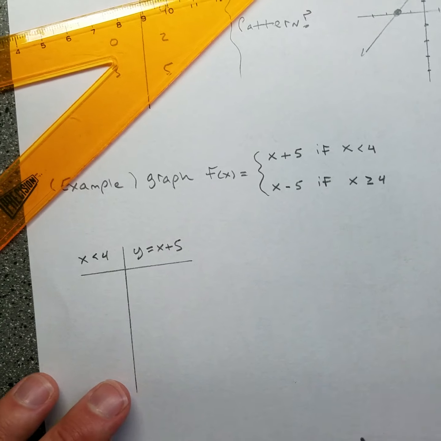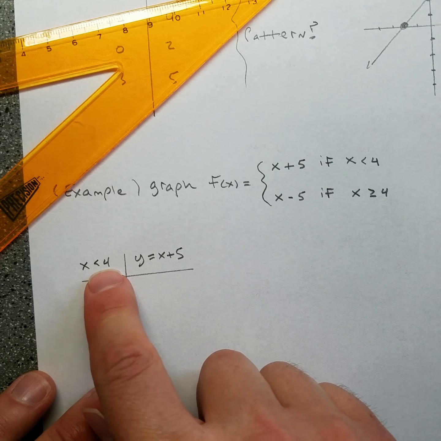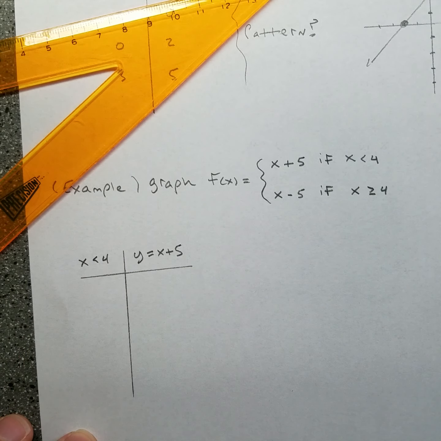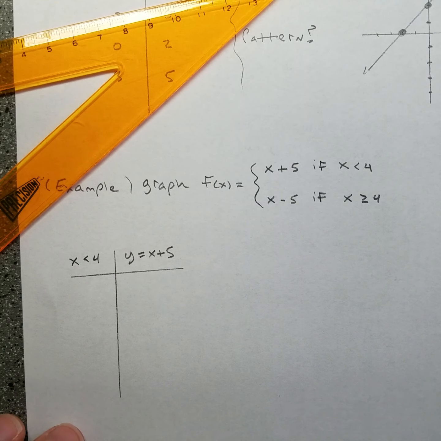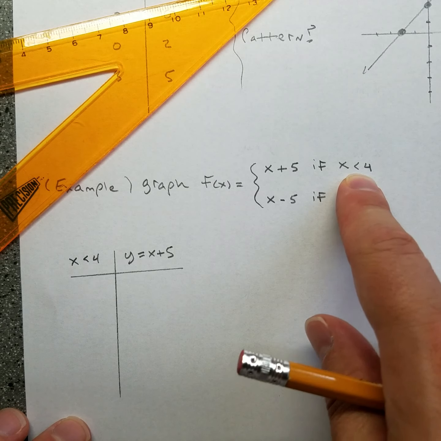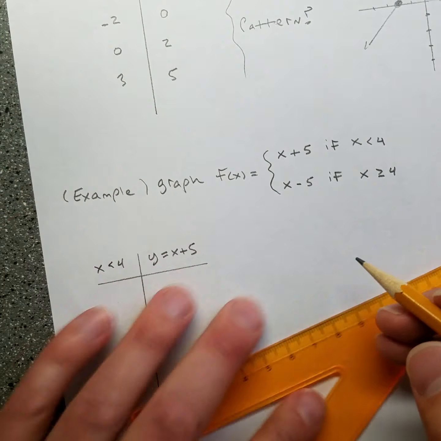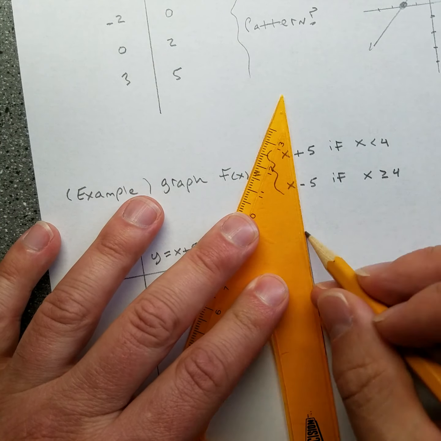But I'll do it like this. y is x plus 5 for x less than 4, so I have to fill out my chart like that, because you can't put any numbers that don't abide by that into that formula. I'll fill this out, see if there's a pattern, and then I'll make another little table.